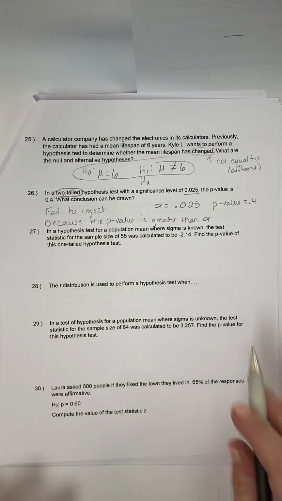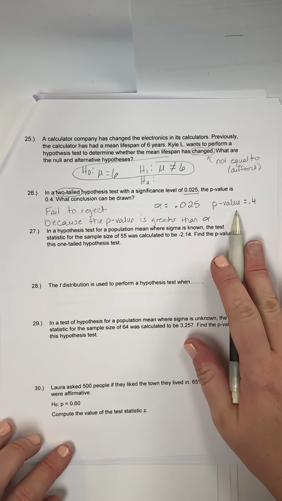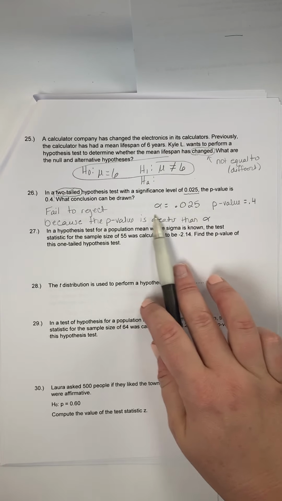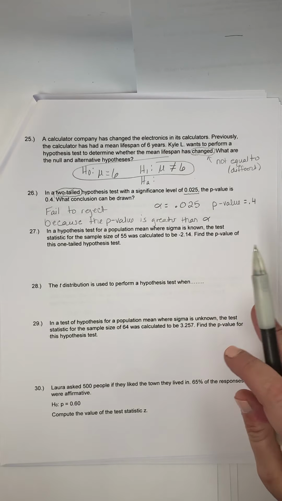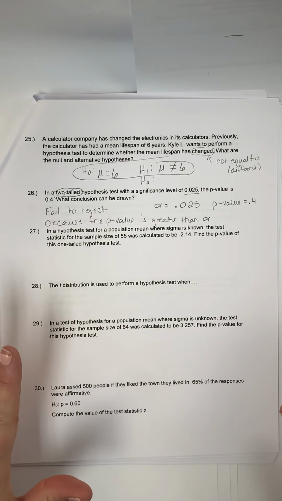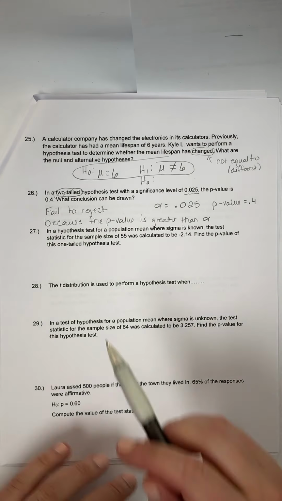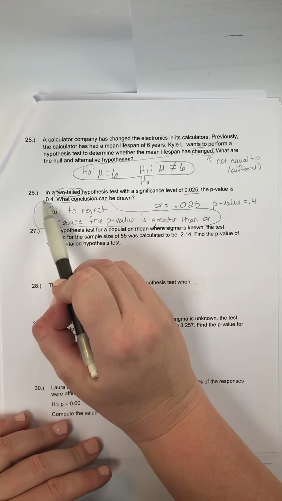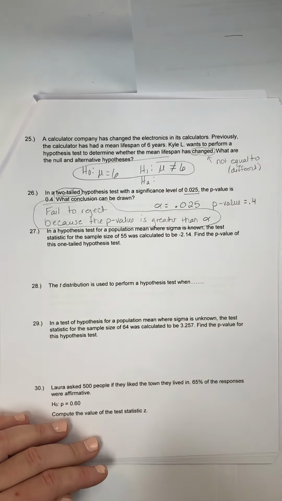Because remember, this is the probability. The probability here is greater than the significance level. This is not significant enough to change anything. So we fail to reject. We leave it alone, right? We leave it alone. So this is the answer choice you're going to want in this situation.